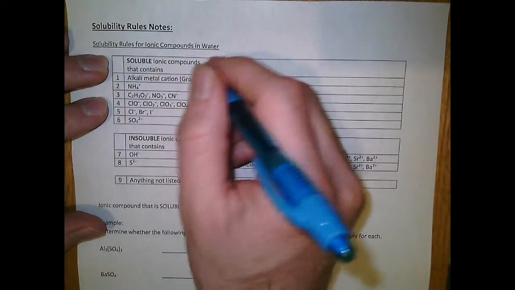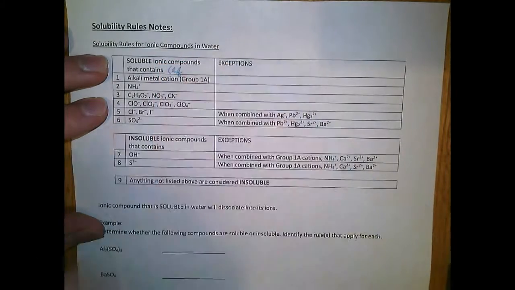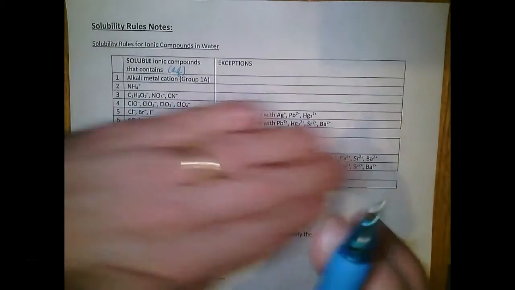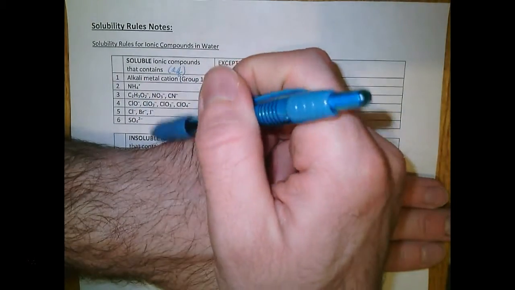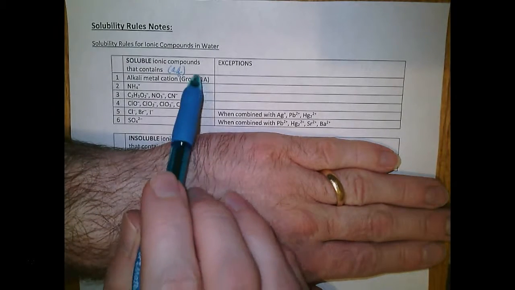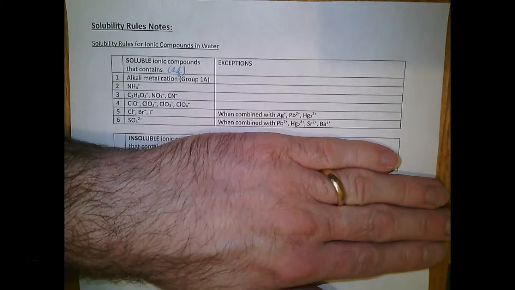Soluble means that it will dissolve in water. Another way of saying that is AQ, which means aqueous, dissolved in water. So this first table at the top, let's just talk about it first. It lists off several ions. Some are positive, like group 1A and NH4, and the rest of them are negative ions.